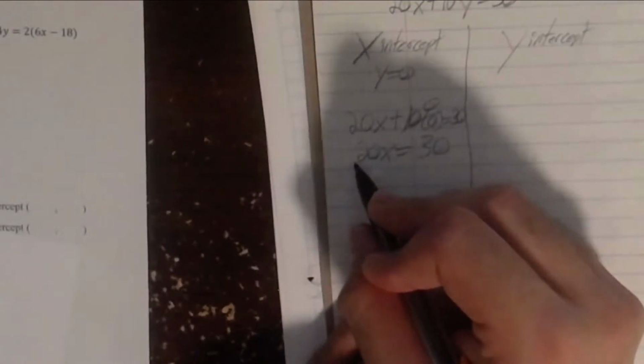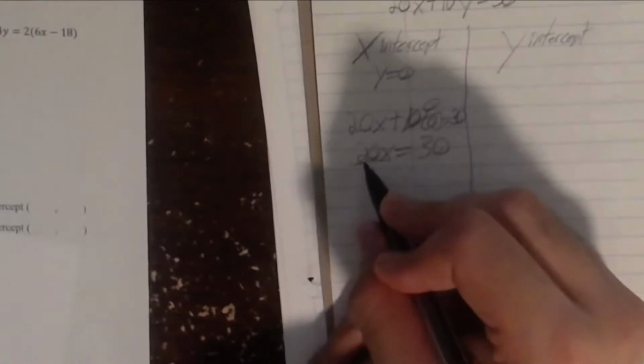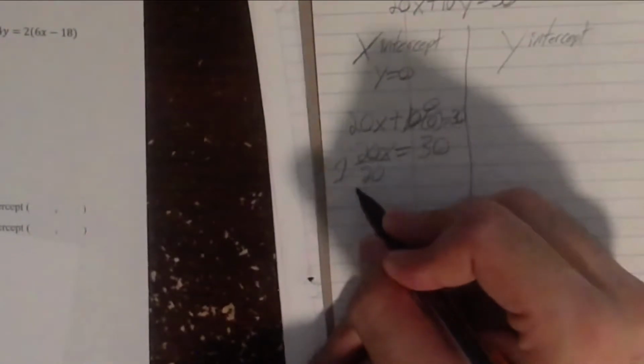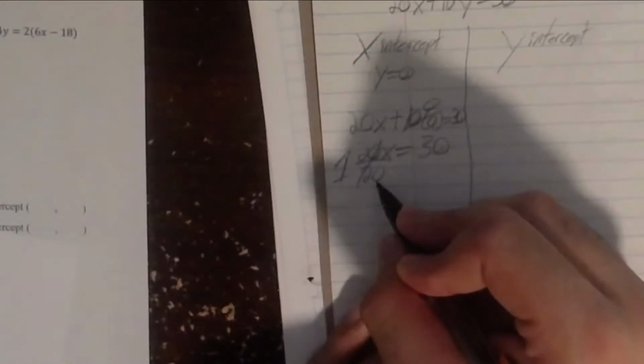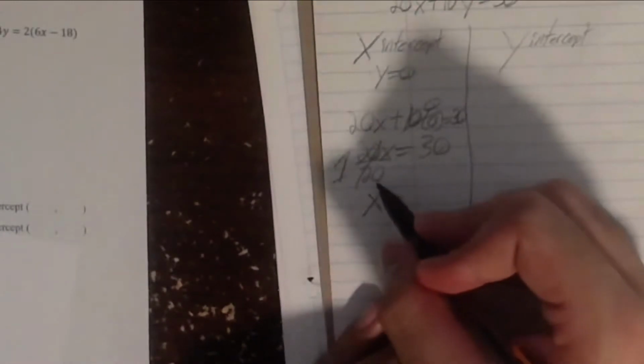Now, how do we get x by itself? We have to get rid of the number in front. We have to divide by the same number in front of the x. Since it's a 20, we have to divide by 20, because we want to get a 1 in front. Anything over itself is just 1. So we got 1x, which is just x on this side, which is what we wanted.